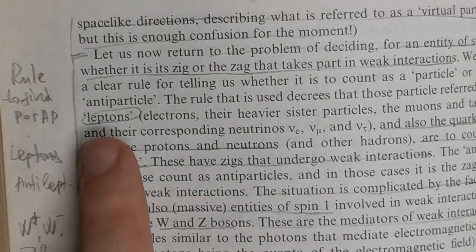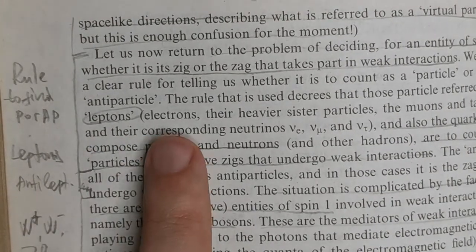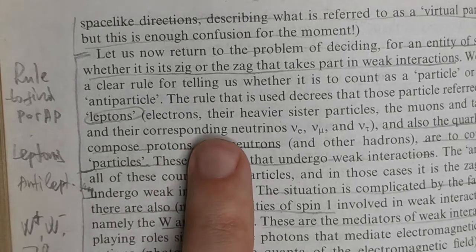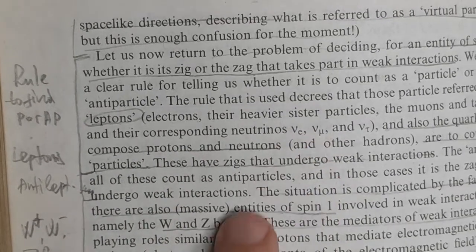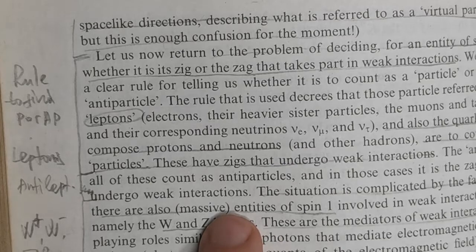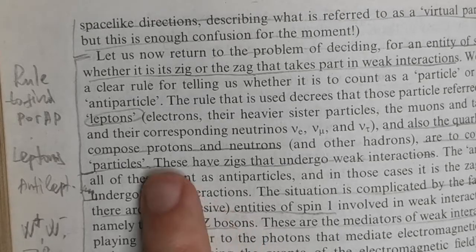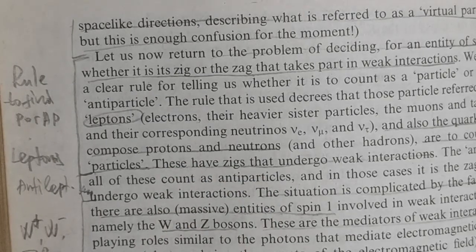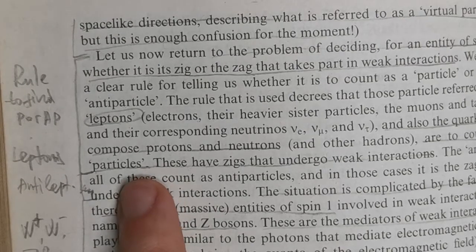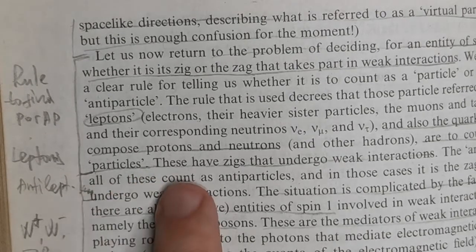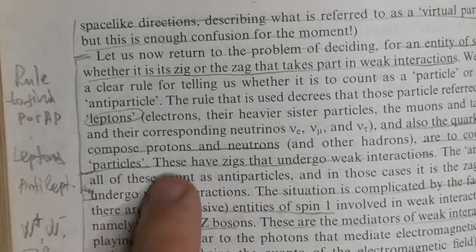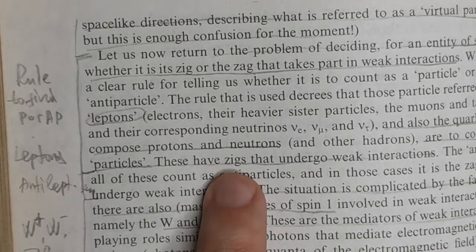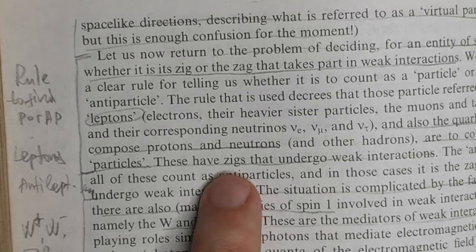He says that if you take the leptons, electrons and their heavier sister particles, muons, tauons, and corresponding neutrinos, and also quarks that compose the protons and neutrons and other hadrons, those are particles, and they will have their Zig parts which will undergo the weak interactions.